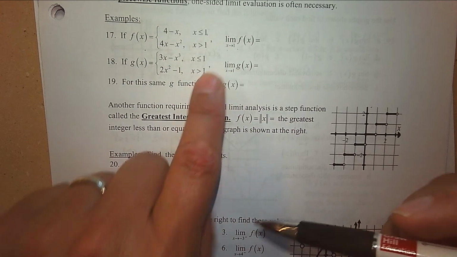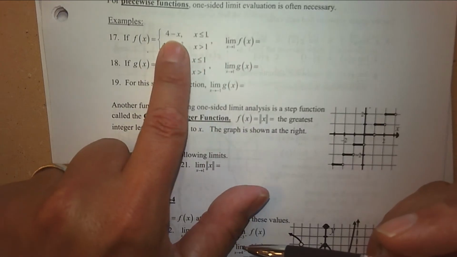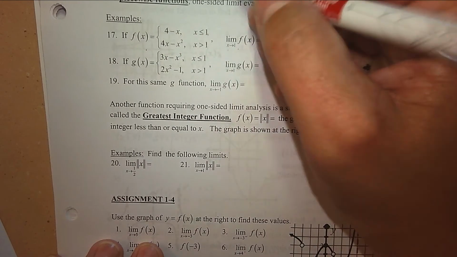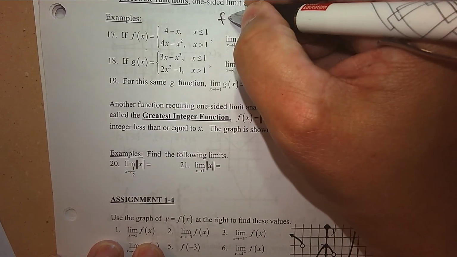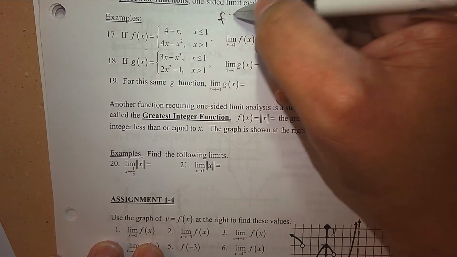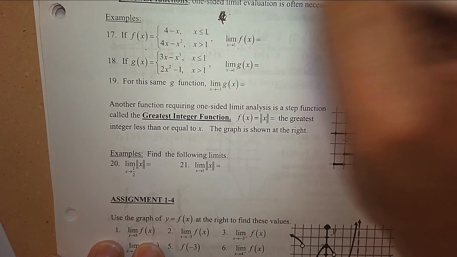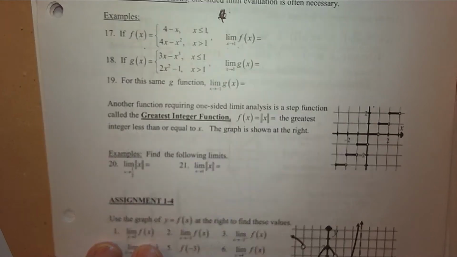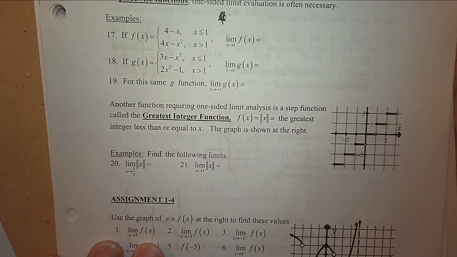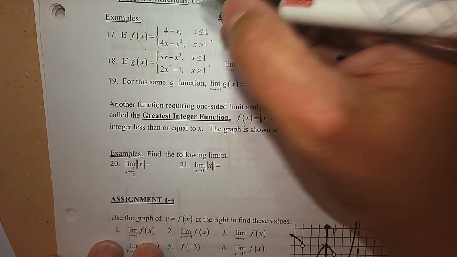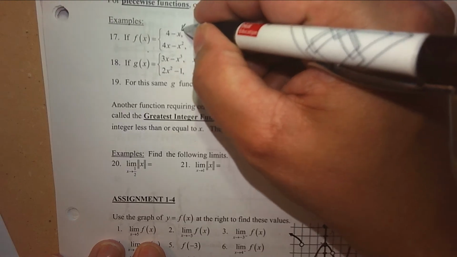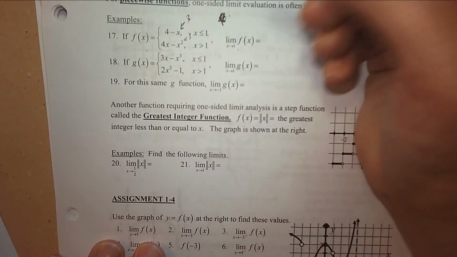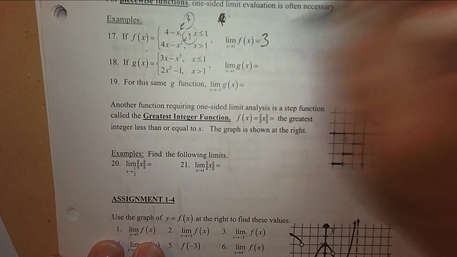So I have to plug in 1 on the top. And what do you get? So I'm going to do that on the side. What's f at 1 from the top? What does it equal? 3. So what happens if I plug 1 into the bottom? Still 3. Do they agree? If I plug it in here, it's 3. If I plug it in here, it's 3. They agree. So what is the limit then?